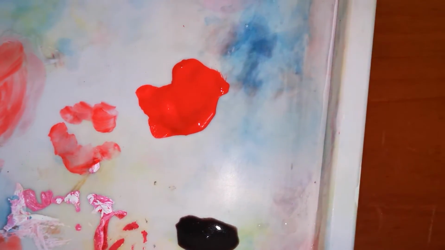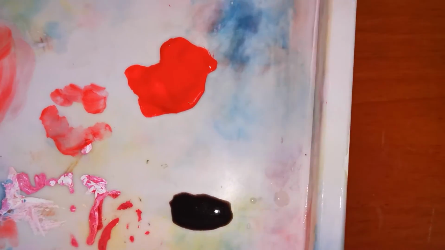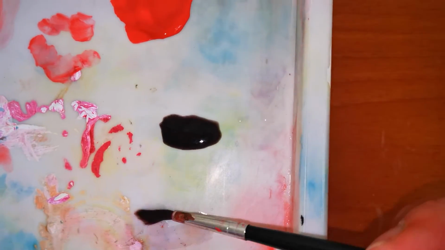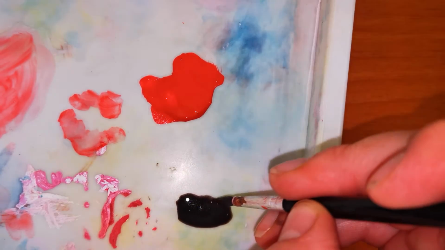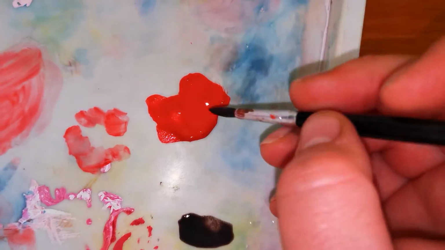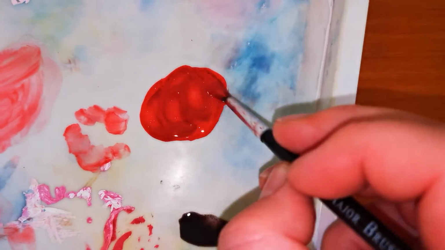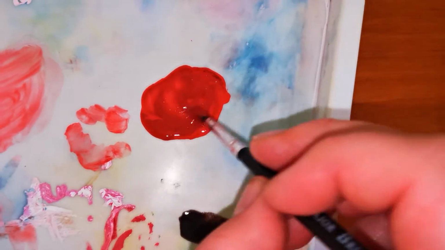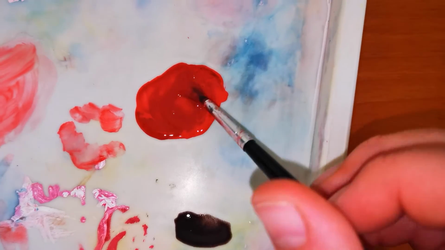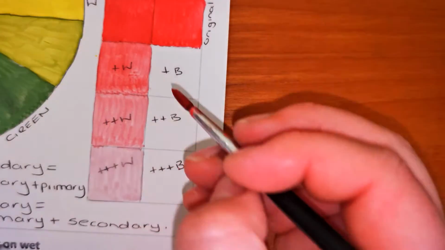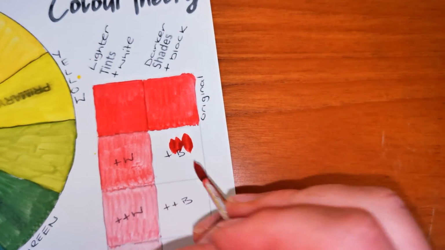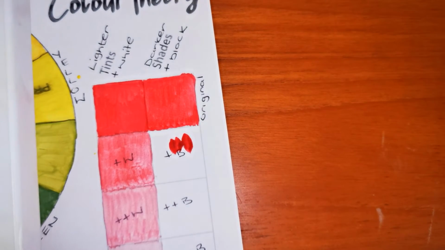So I'm going to wash my brush properly. Get rid of any excess water that I don't need. So using the tip of my brush, I'm just going to pick up some black and add it to the red. And I'm just going to test. I've only added the tiniest bit and I want to see if it has actually changed the colour. And it has ever so slightly.